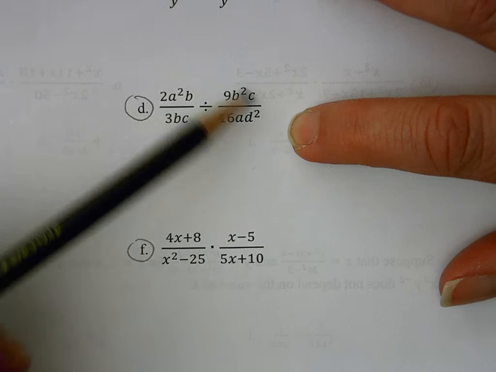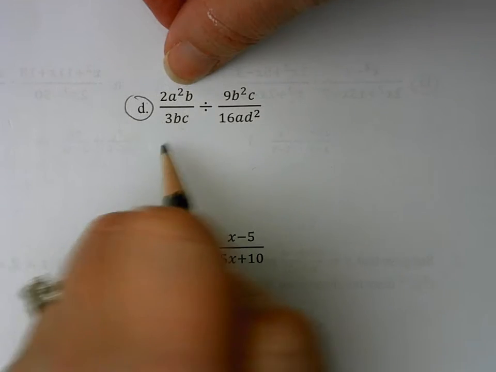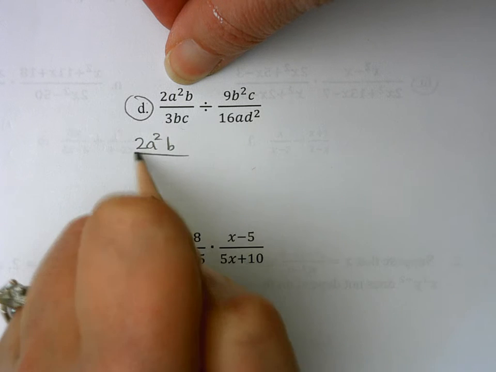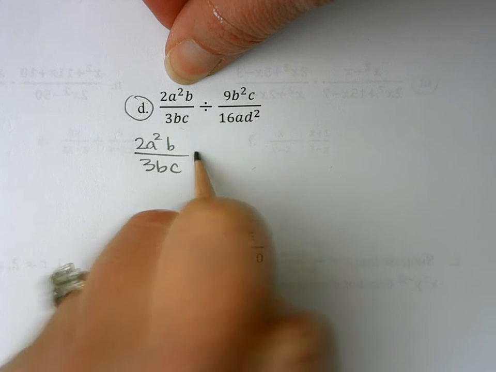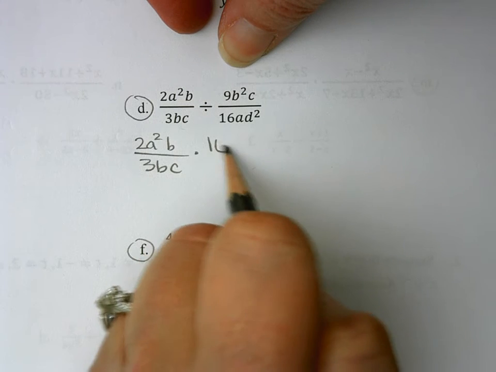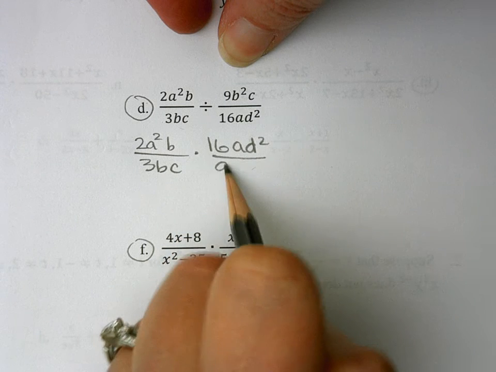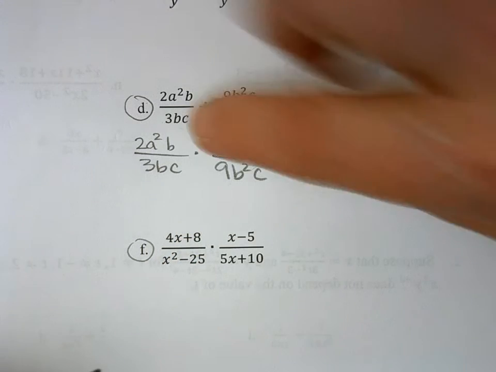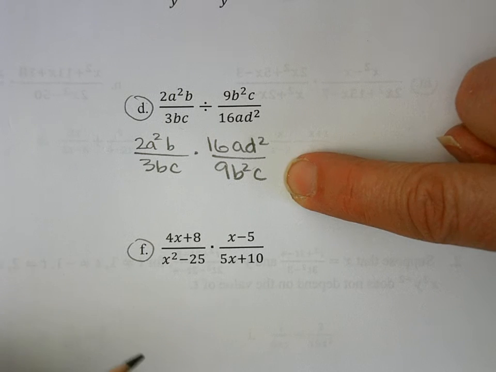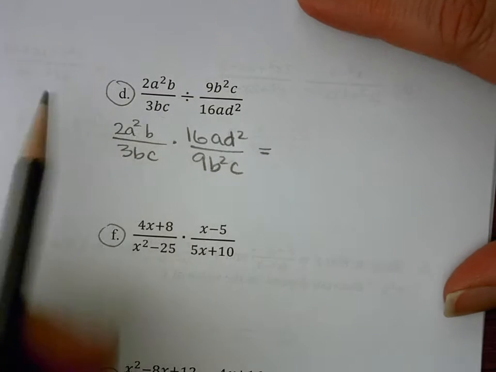So I have no adding or subtracting, so that means I can skip the factoring step. So I'm going to just rewrite my first fraction, and then multiply by the reciprocal, so I'm going to turn that from the denominator to the numerator, and then 9b squared over c. So all I'm doing is taking the second term and writing its reciprocal. And then I'm going to multiply straight across.